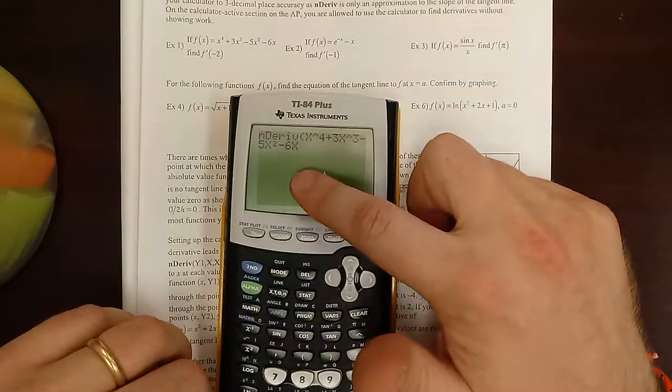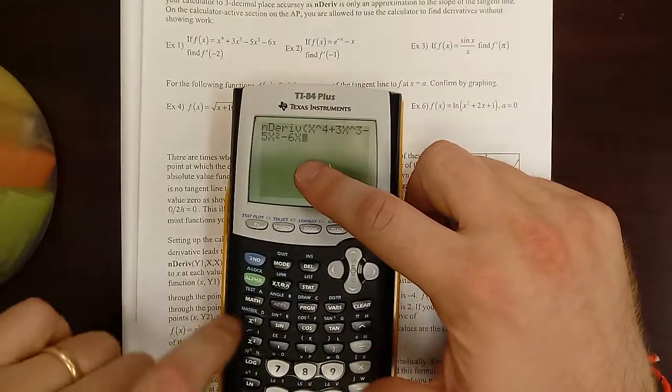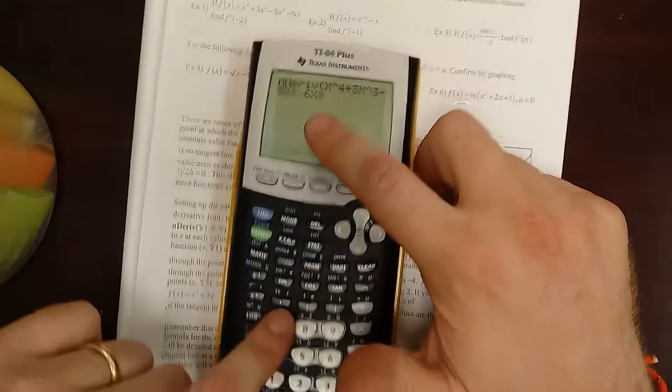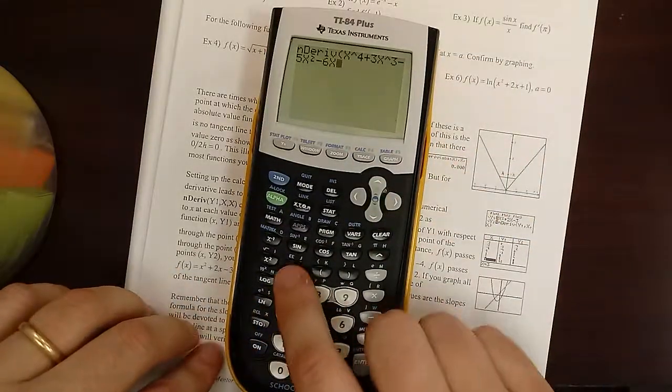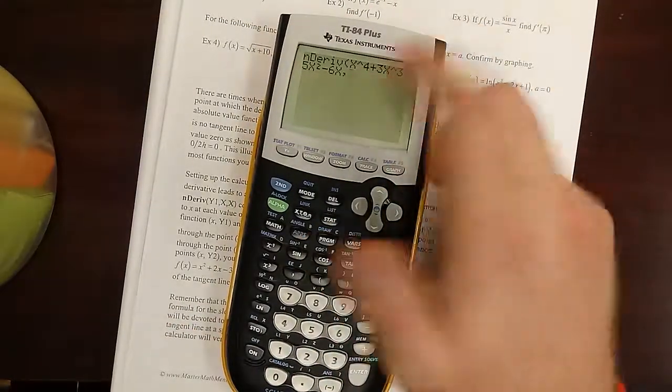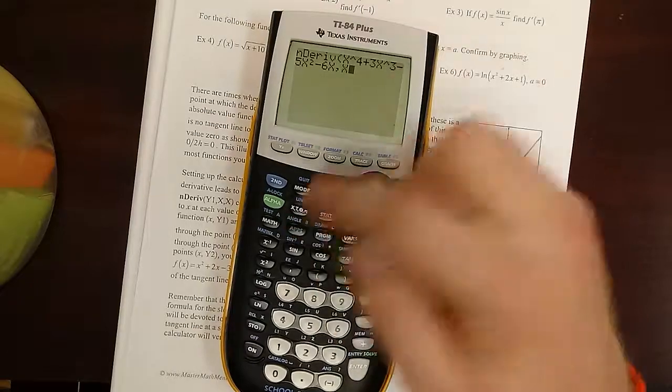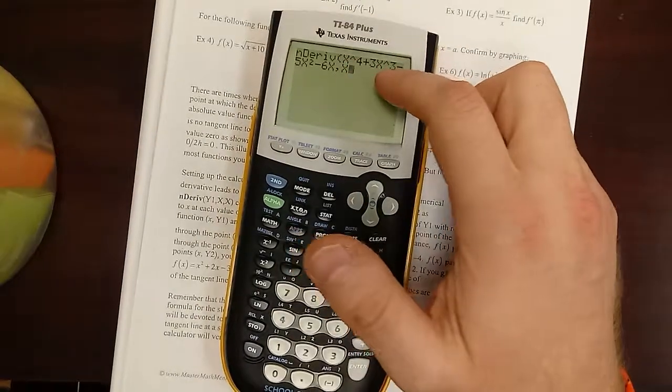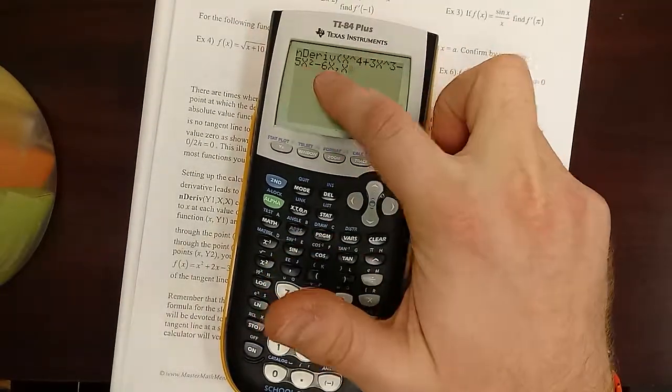So we typed in the function, then you type a comma, which is right here. It's above the 7. So you push comma, then we type the variable. Sometimes what can happen is you could have multiple letters up here.